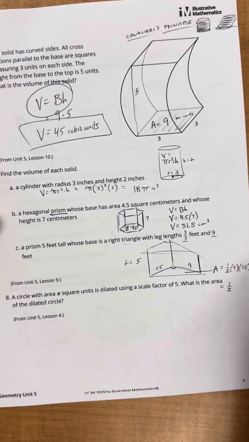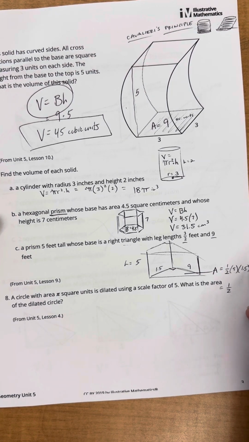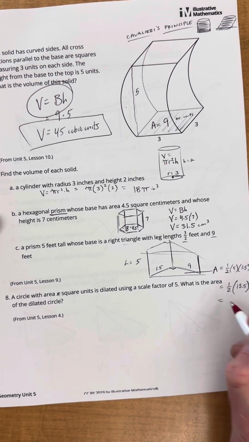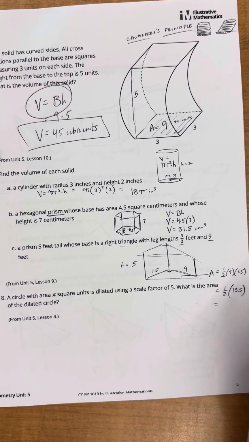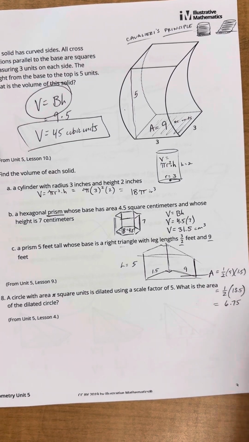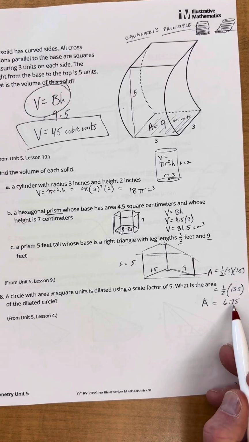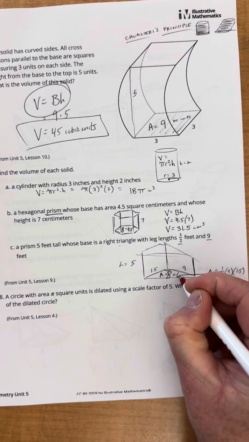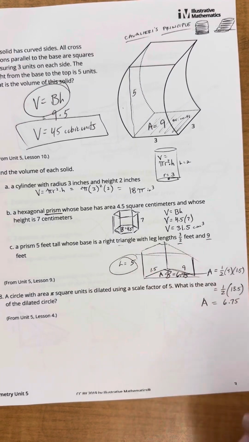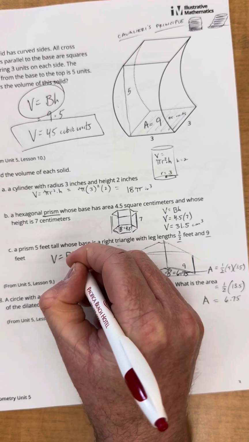1/2 times 9 times 1.5. 9 times 1 is 9, 9 times 1/2 is 4.5, so that's 1/2 of 13.5. Half of 13.5 is 6.75, I think, right? So this area, which equals the base, is 6.75, and the height is 5, so volume equals base times height.